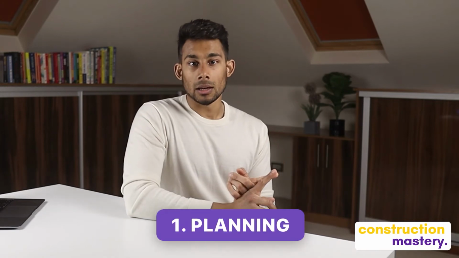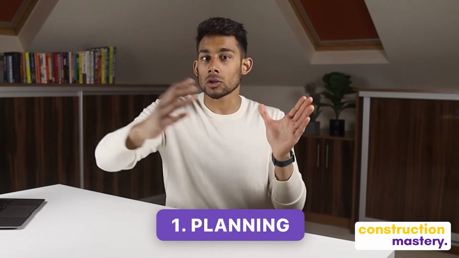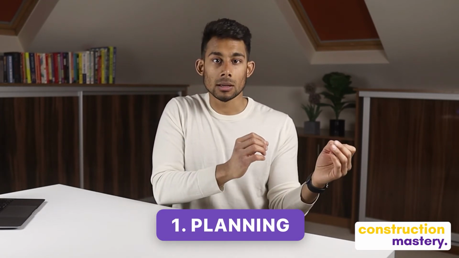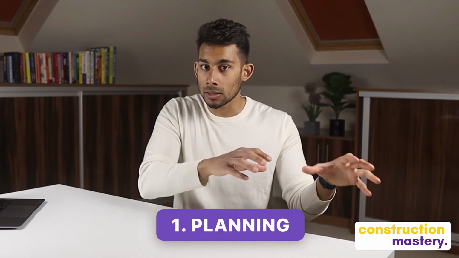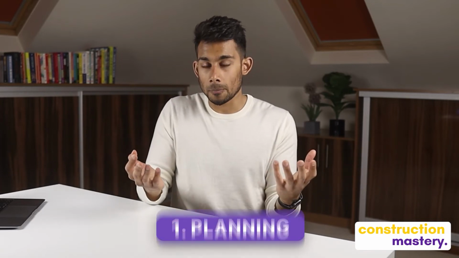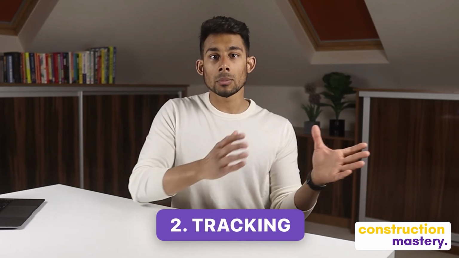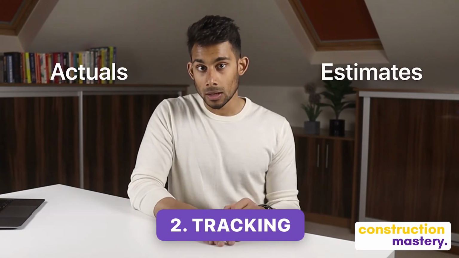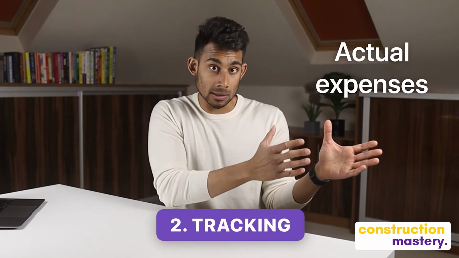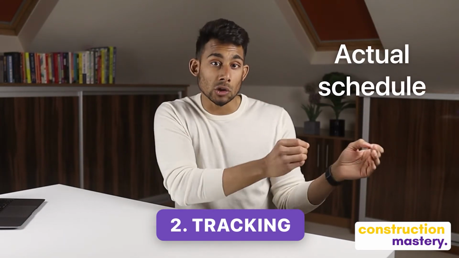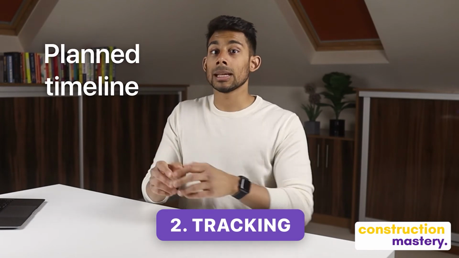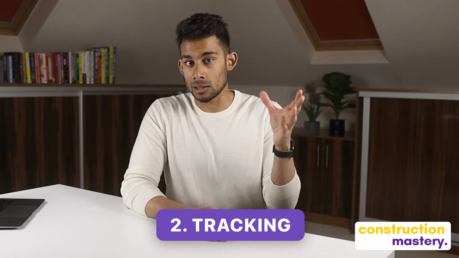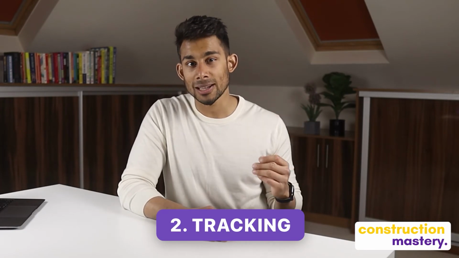So number 1, planning, which meant mapping out the path for the construction project. And this includes identifying key milestones, dependencies, and other constraints, setting baselines for scope, budget, and timeline, and assigning tasks. Number 2, tracking. And this involved comparing the estimates from the planning stage to the actuals regularly and accurately. And this included reviewing actual expenses versus planned budget, actual schedule versus planned timeline, and updating stakeholders of status changes. In summary, this is getting really good at the cost value reconciliation process, the CVR process.